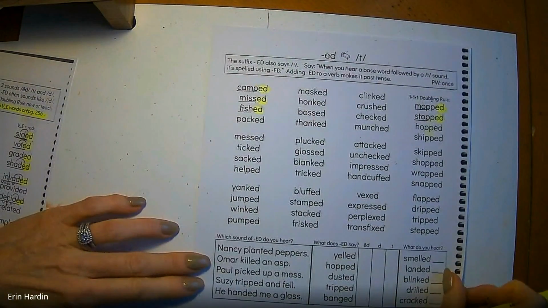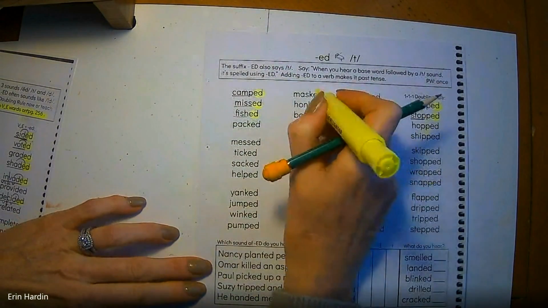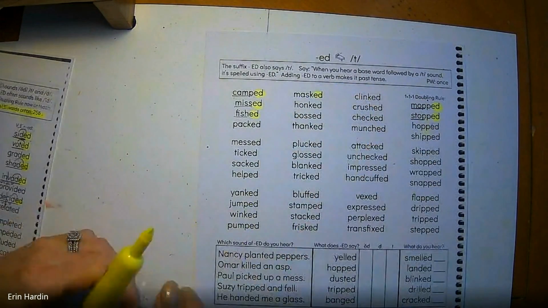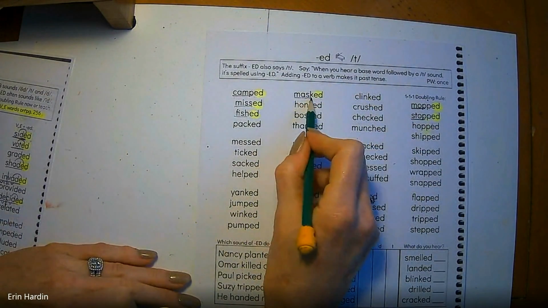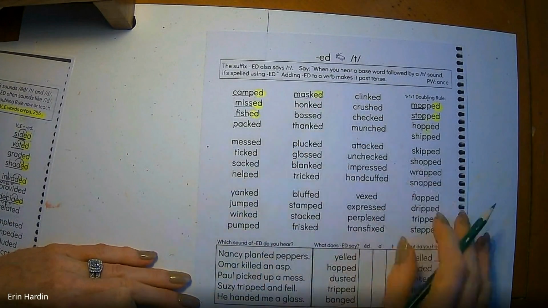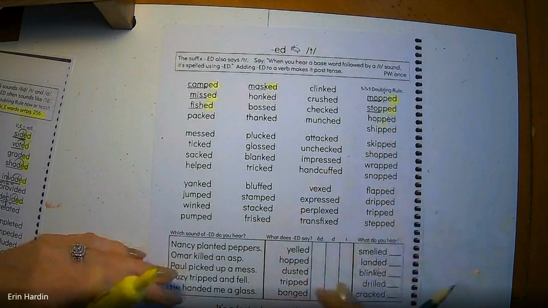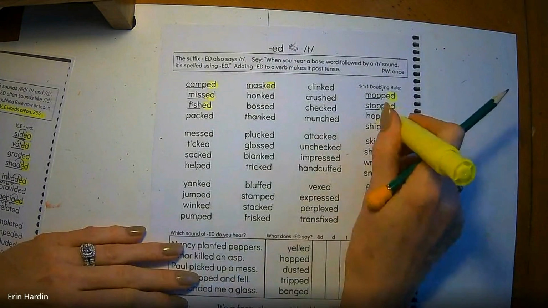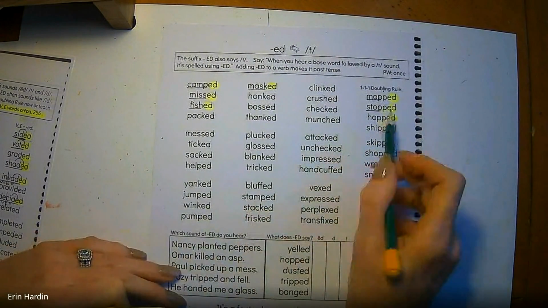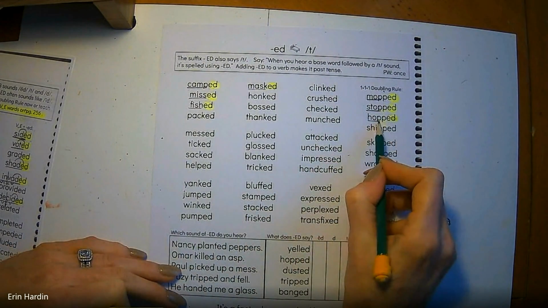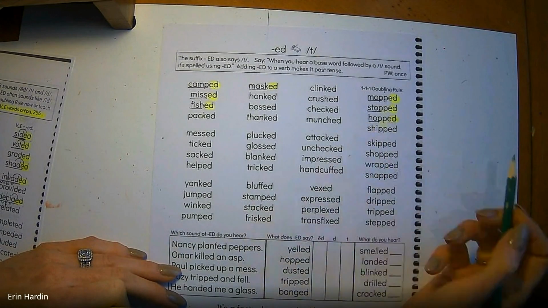And same for ed that says t. Highlight, say the sound t. Mask, masked. Here we have our 1-1-1 doubling rule. T. The base word is hop, hopped.